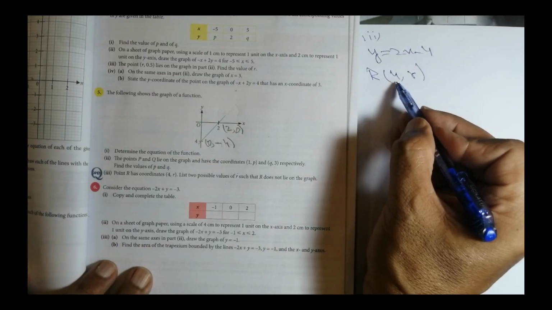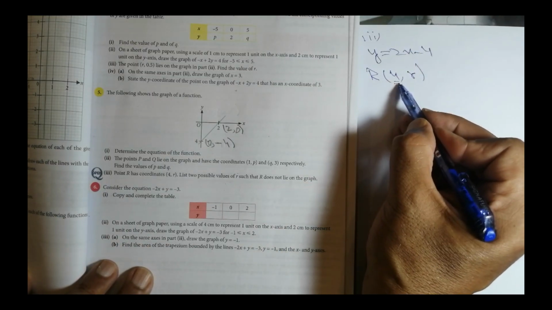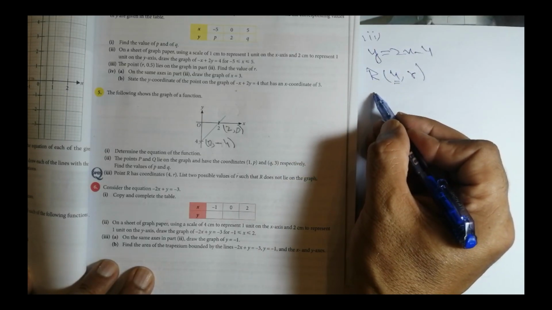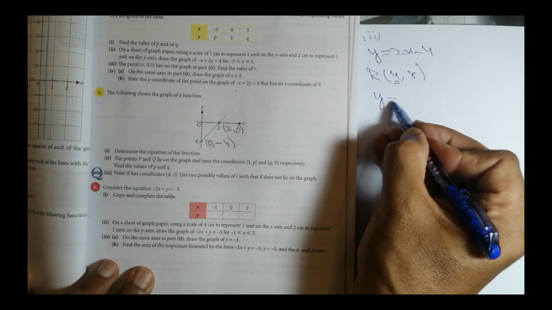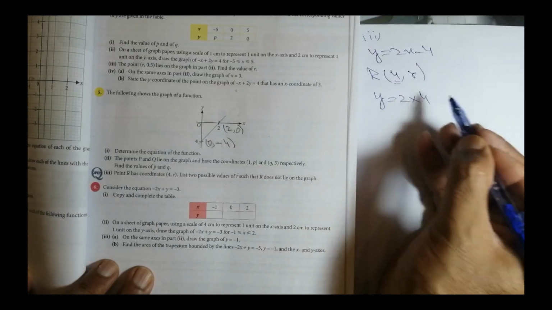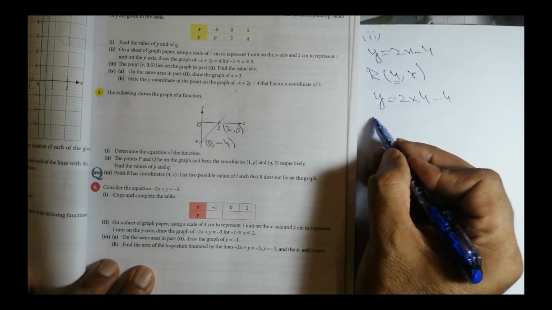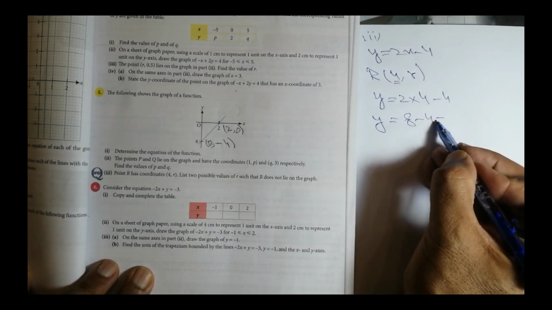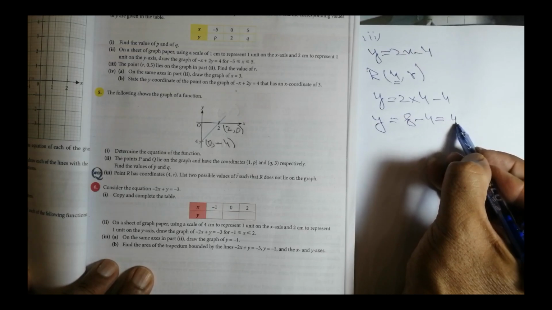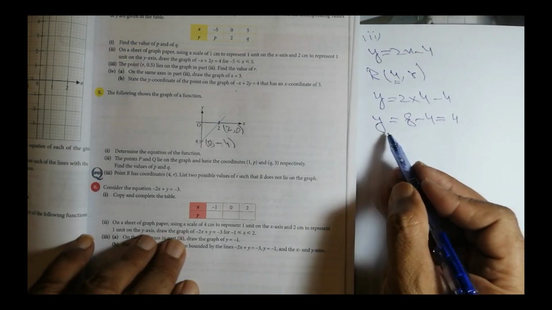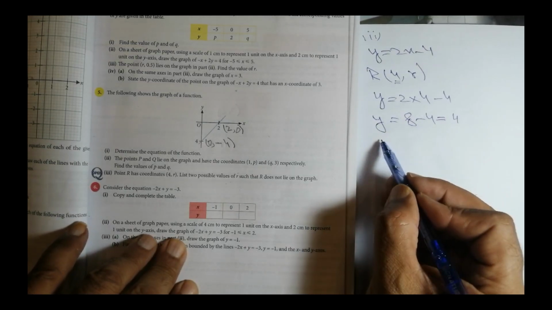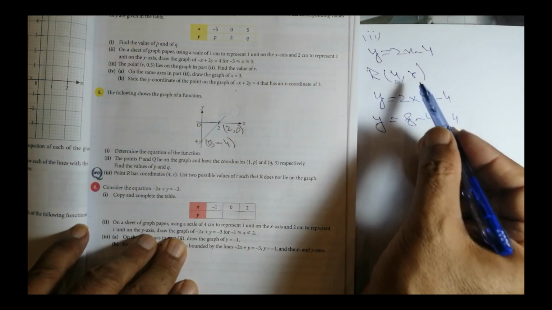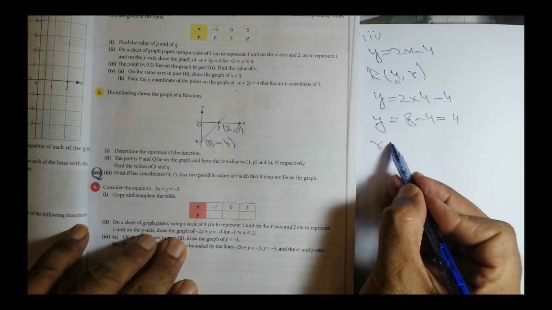Now put x equal to 4, so y equals 2 into 4 minus 4, y equals 8 minus 4 equals 4. So y equals 4, and here the y coordinate is r.